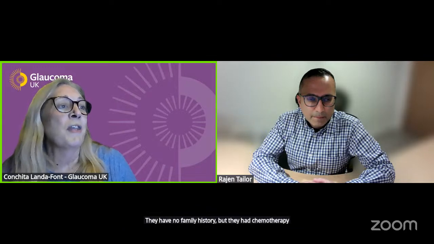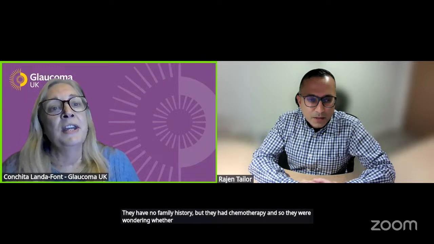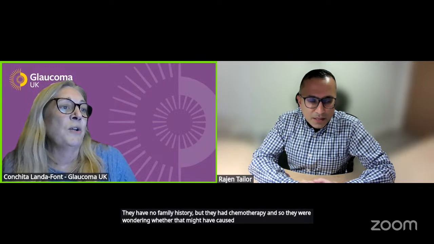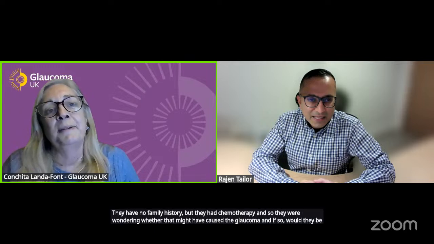That's reassuring, but obviously not quite yet. So, again, this normal pressure, normal tension glaucoma: I've just been diagnosed with normal pressure glaucoma. They found it on an eye test, left eye only. They have no family history, but they had chemotherapy, and so they were wondering whether that might have caused the glaucoma, and if so, would they be concerned about the progression?